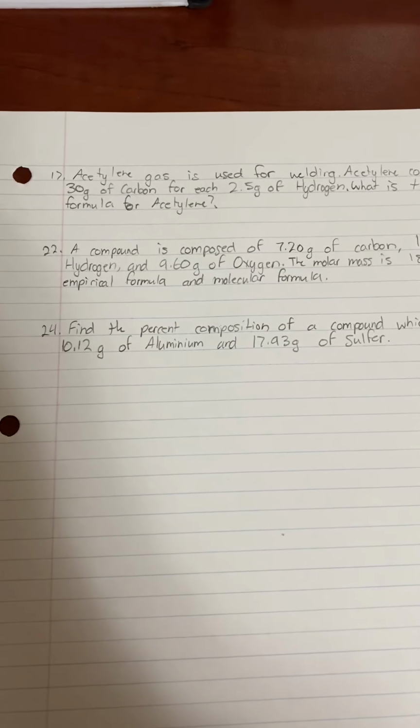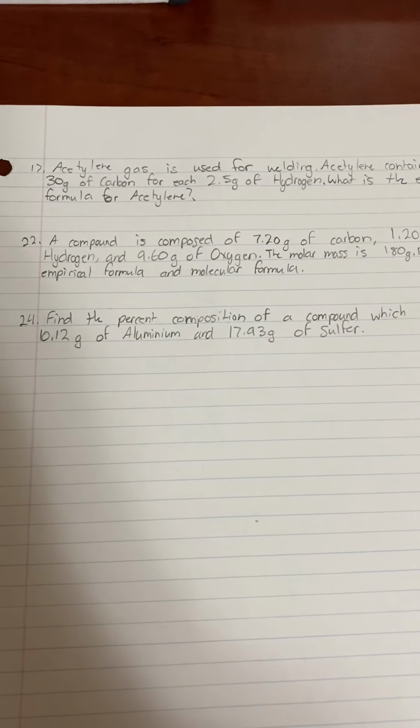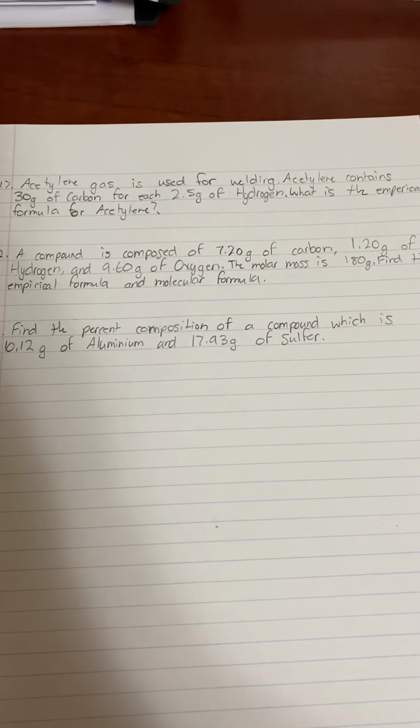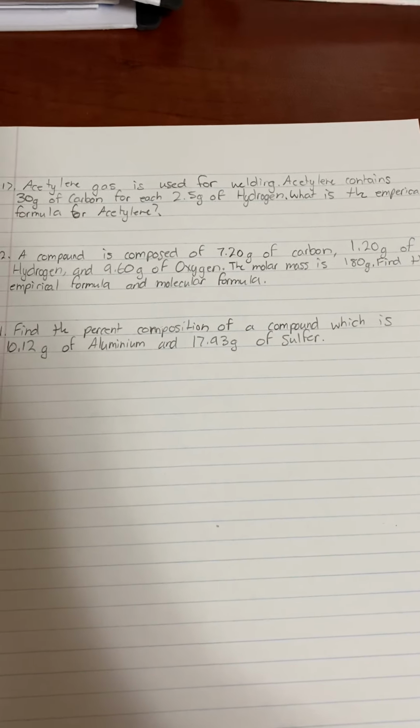Number 17 goes as follows. Acetylene gas is used for welding. Acetylene contains 30 grams of carbon for each 2.5 grams of hydrogen. What is the empirical formula for acetylene?